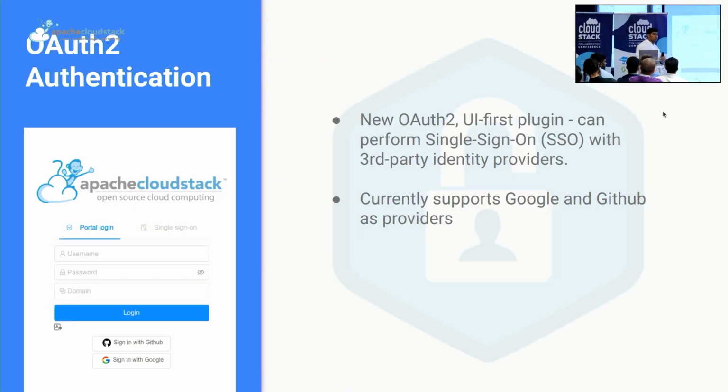CloudStack already supports SAML and LDAP for user access. Now we are also coming up with OAuth support. So you can add any OAuth-supported provider with CloudStack. Currently, we have added support for Google and GitHub. This is already merged.